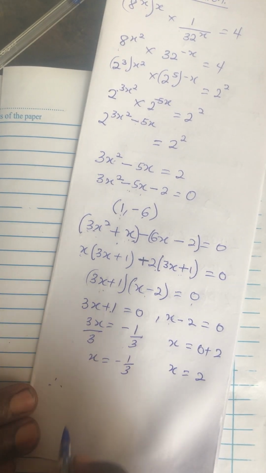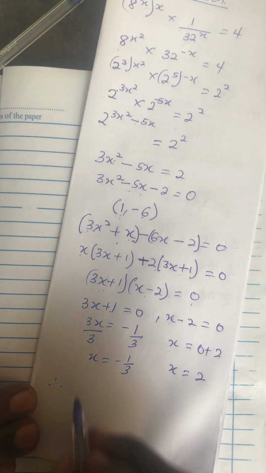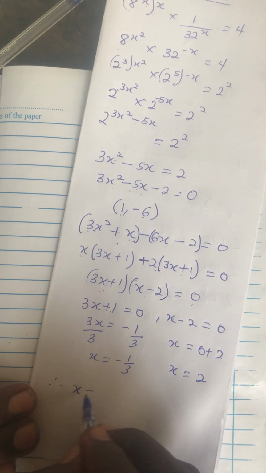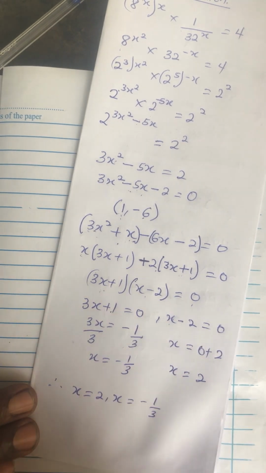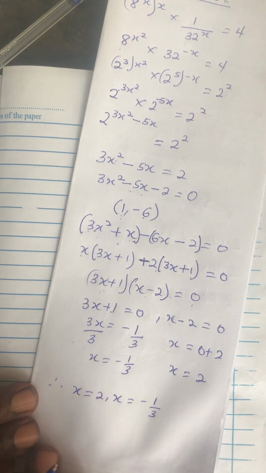Therefore, the values of x from the equation here are x is equal to 2, x is equal to minus 1 over 3.